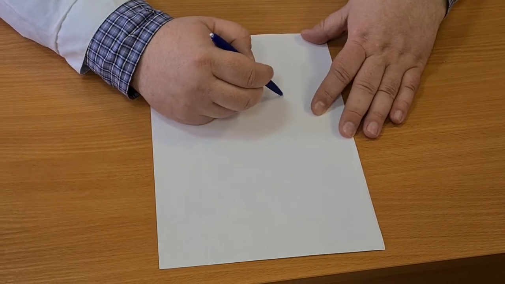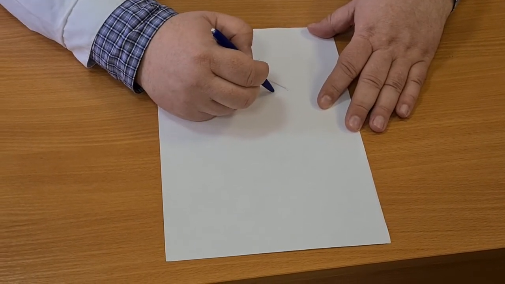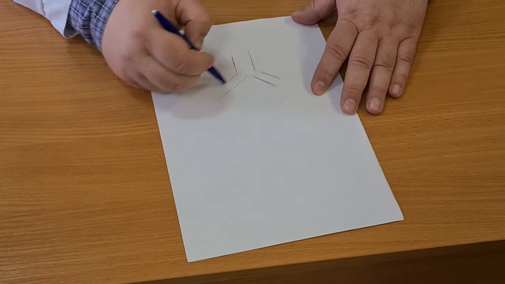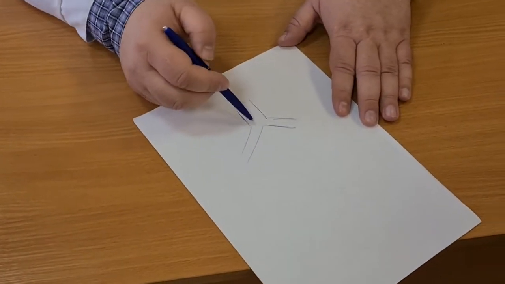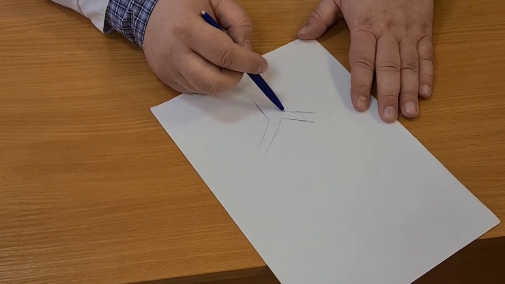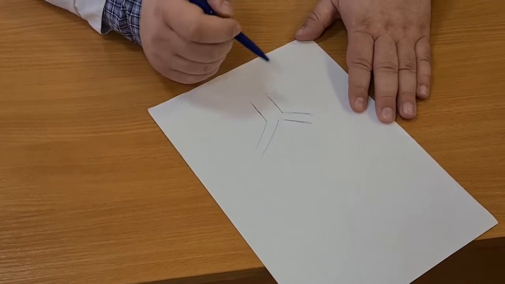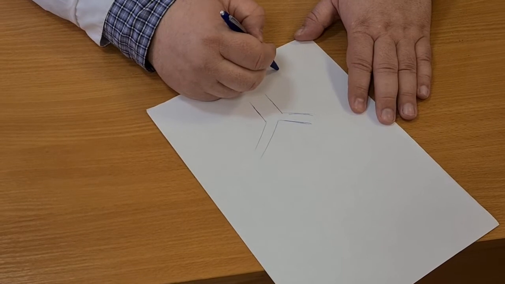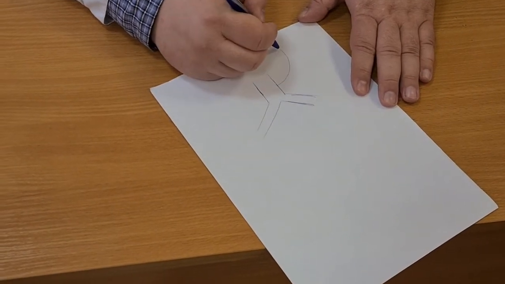That is the superior vena cava, vena cava superior. It forms with the help of brachiocephalic veins. Right and left brachiocephalic veins join together at the level of the cartilage of the first rib on the right side from the sternum. They join together to form the superior vena cava, and only one vein flows into the superior vena cava.